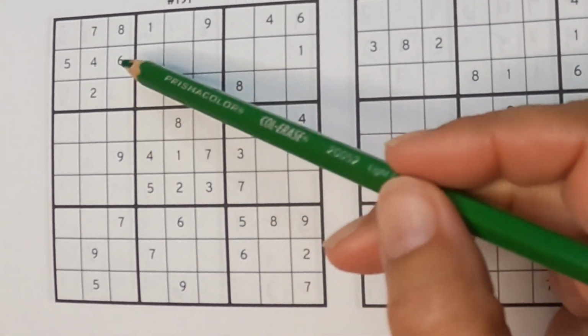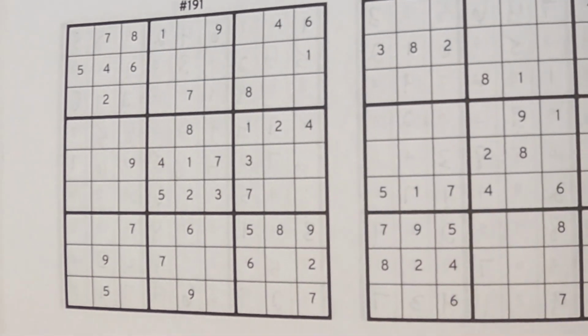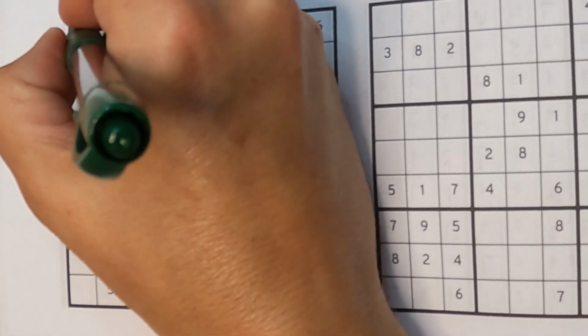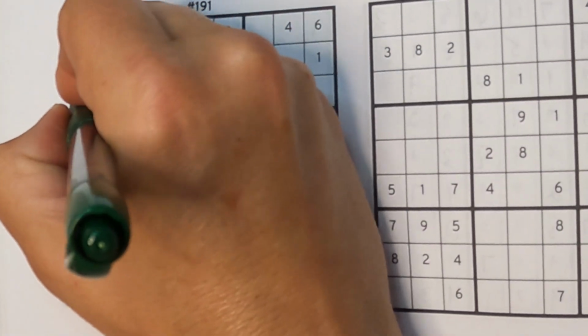If we start with this box, we're missing 1, 3, and 9. We've got 1 and 9 here, so this is our 3. 9 here, so 1, 9.